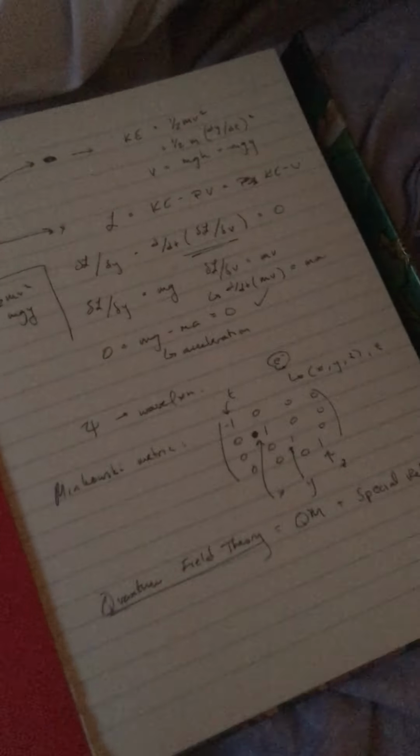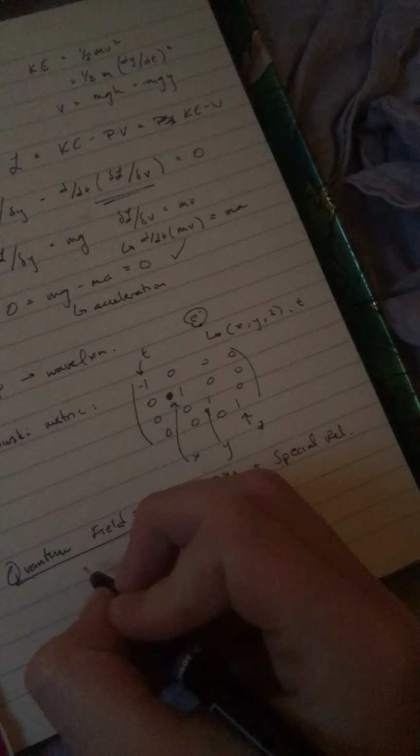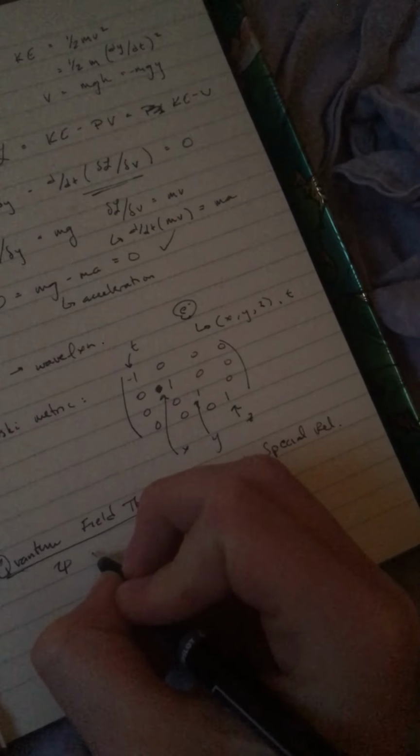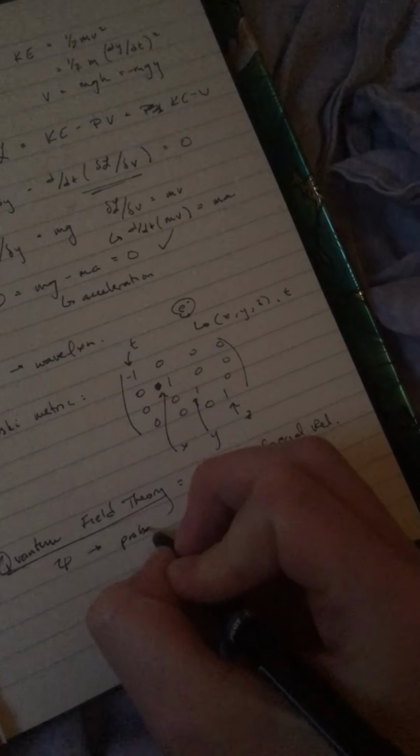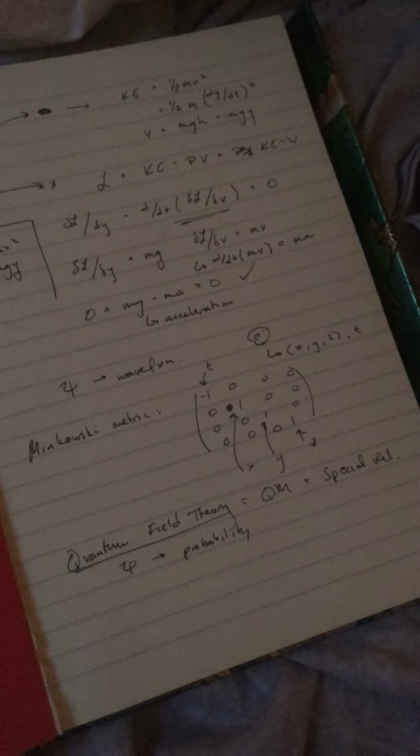So what we do in quantum field theory is for a particle like an electron, we have its wave function psi, which tells us about the probability of the electron being in some place at some time, which is kind of like this ball. The kinetic and potential energies sort of tell us about where the ball is going to be at some place and some time. So the wave function is kind of like the velocity and position variables up in these equations up here. It's a little bit more complicated, of course, but it's similar.